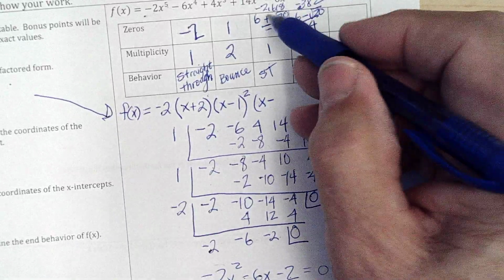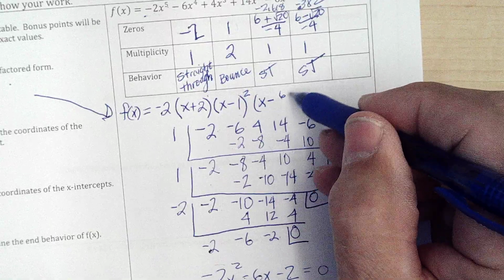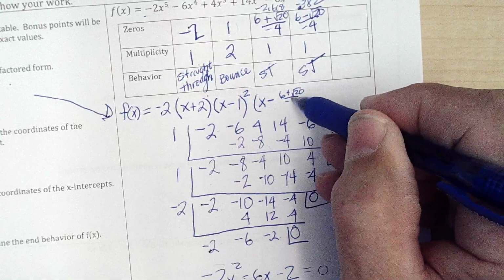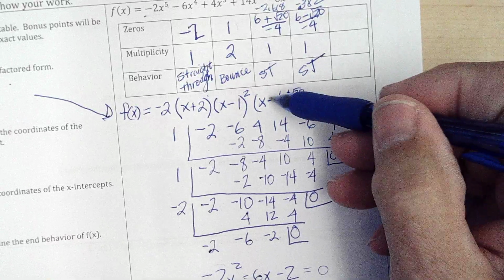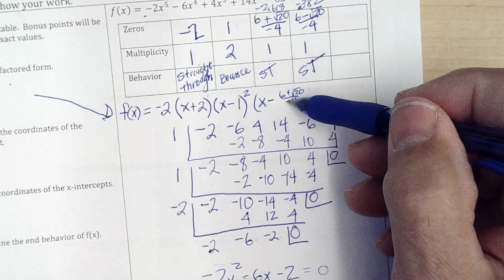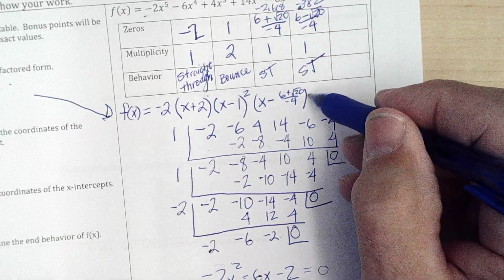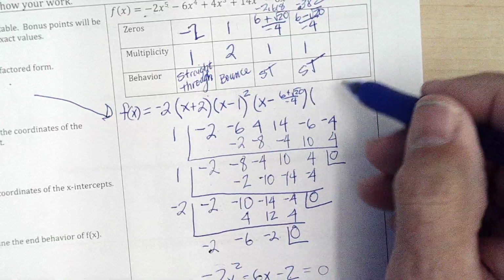And so it's 6 plus the square root of 20 over negative 4. Now I could change the sign. This negative 4 could come out and change that to a plus. But I'm going to leave it like that just so it's clear what I'm doing.